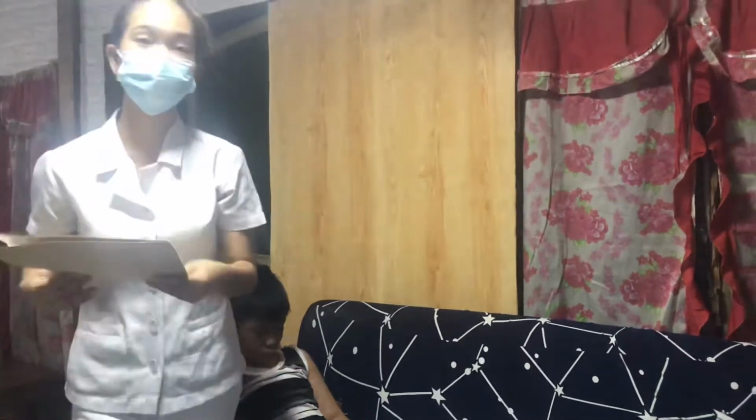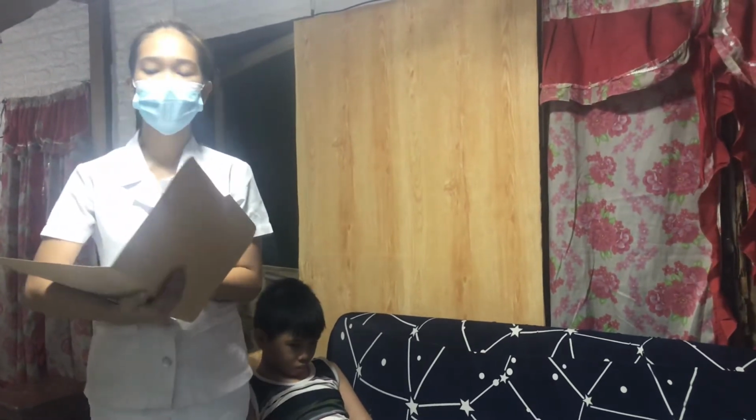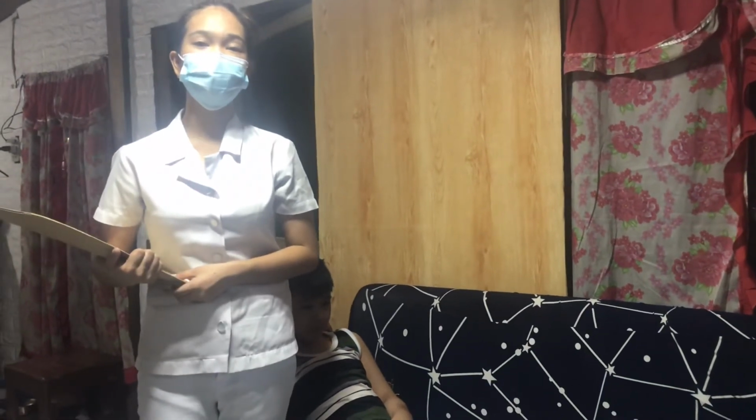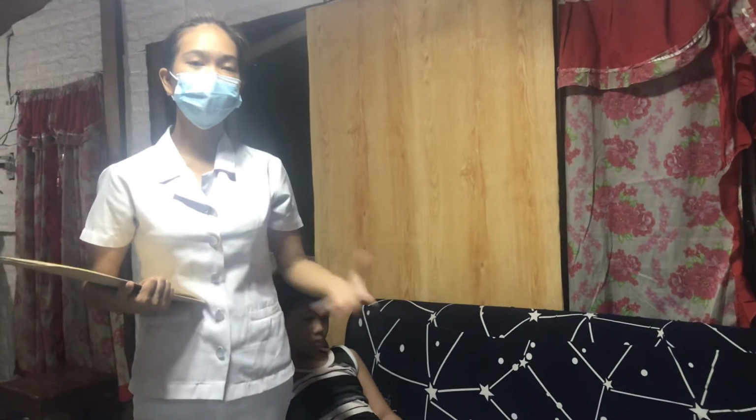Last thing to do is to document everything that you have done in this assessment. So I will be documenting the procedure that I've done to the patient. The rationale for this is that it will avoid a medication error. So after that, summarize everything that you have done to the patient as well and explain to the patient that it's already done.